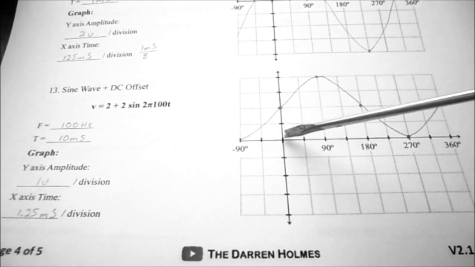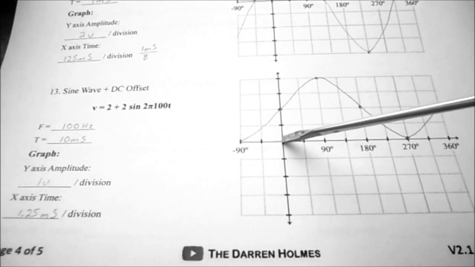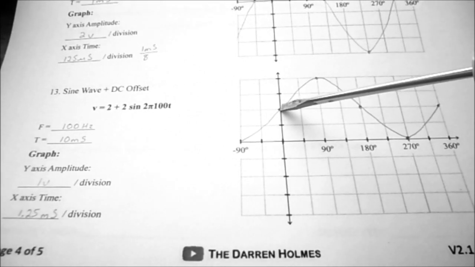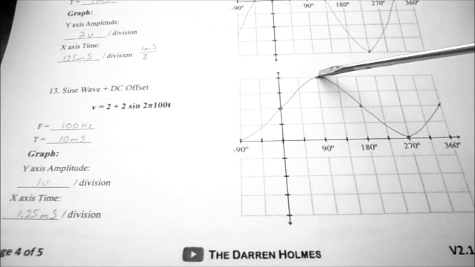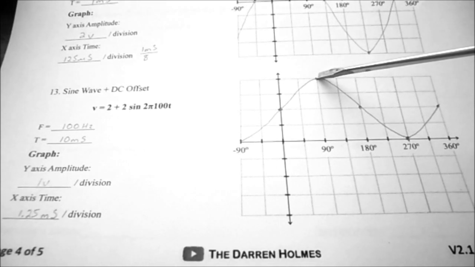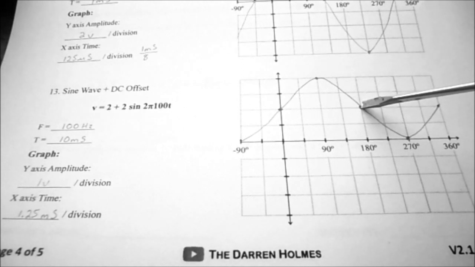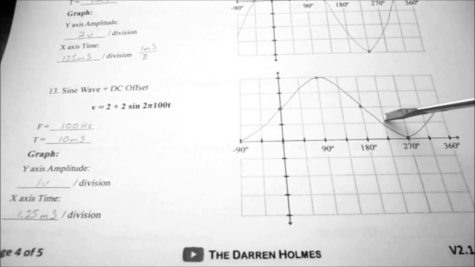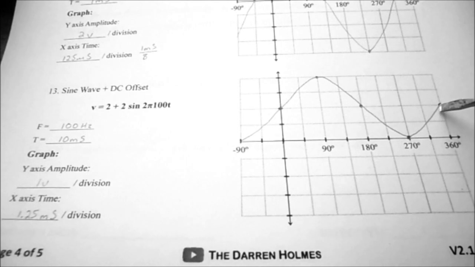So my waveform would normally start at the 0 line for the zero crossing, but it's moved up 2 volts. And then it would continue to the 2 volts plus 2 volts, so that's 4 volts. The zero crossing at 180 degrees is shifted up 2 volts, and then the maximum negative is actually 0 volts because it's shifted up 2 volts. And then the final zero crossing at 360 degrees is also shifted up by 2 volts.